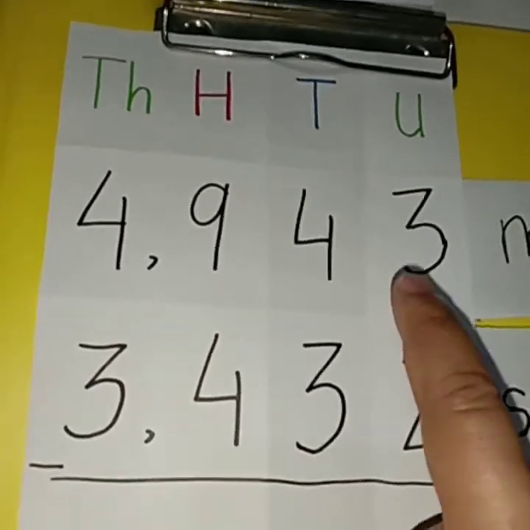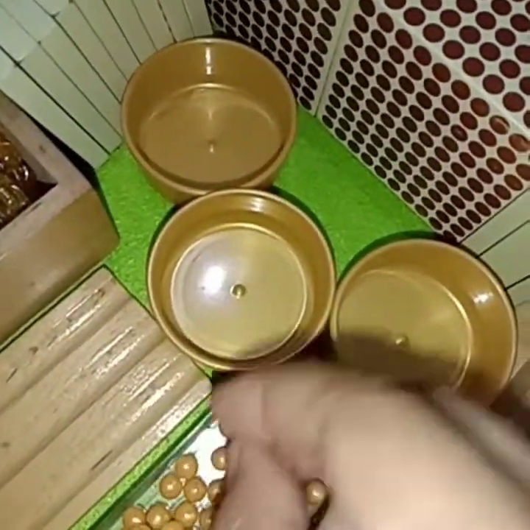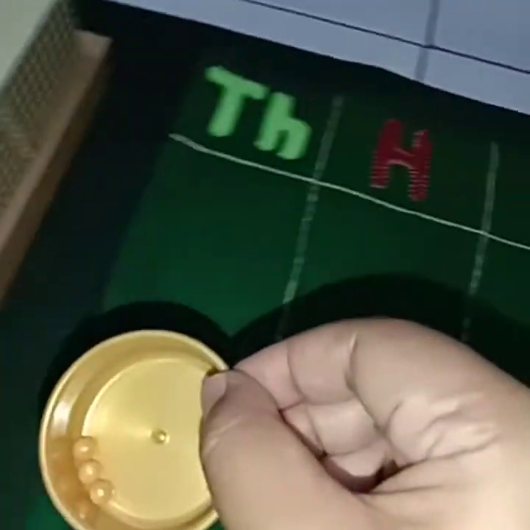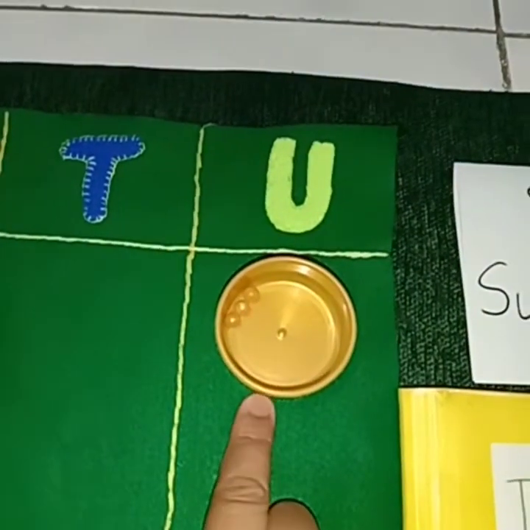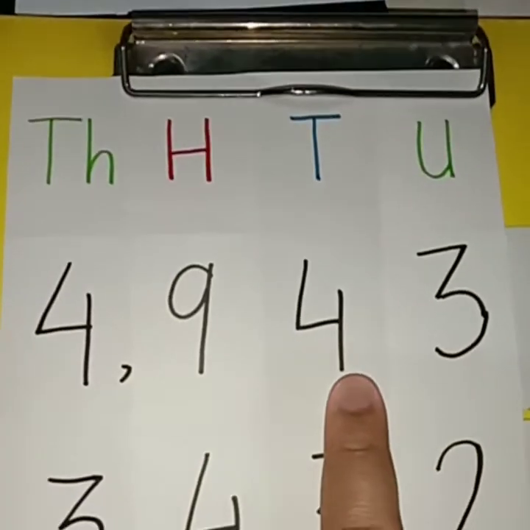How many units? 3 units. Okay, let's go to the tray or the bank and take 3 units, 1, 2, 3, and bring it to our place value mat here. Okay, here, and we put them on the units place. And then how many tens? 4 tens.